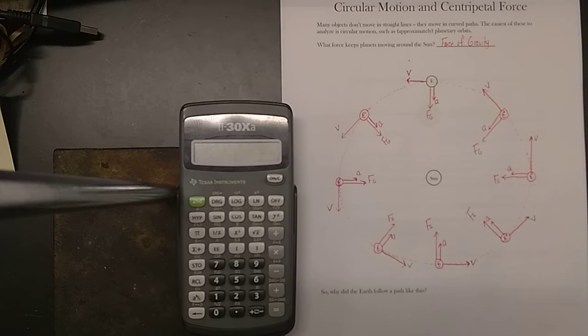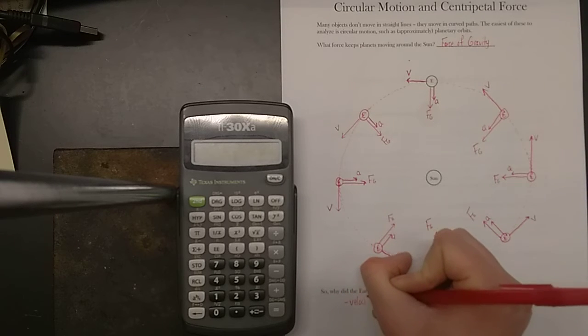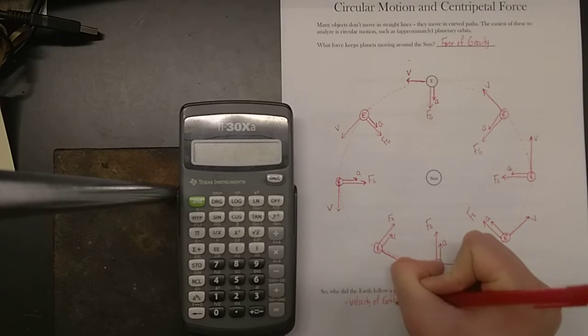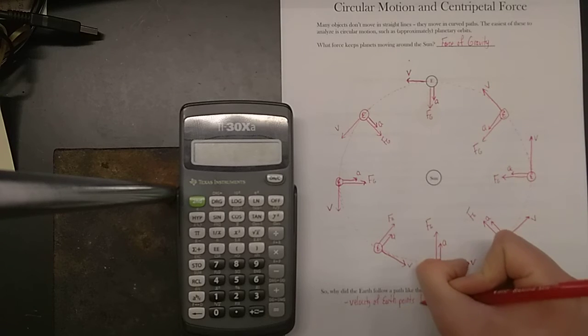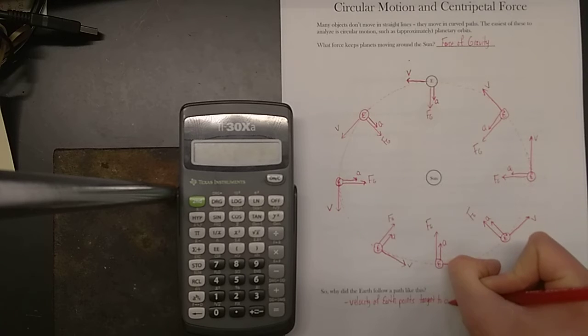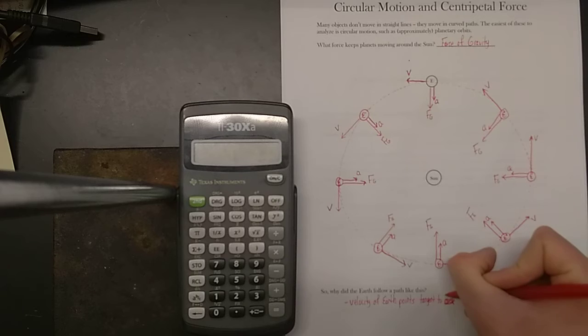So before we talk about the direction of the vectors, let's just write down, once and for all, why did the Earth follow a path like this? Well, if we just looked at the velocity of Earth, in this case, it always points tangent to the circle, to the orbit, I should say, the orbital path.